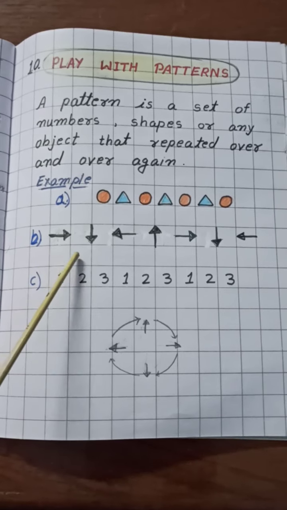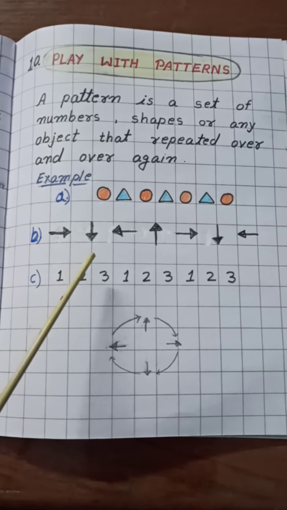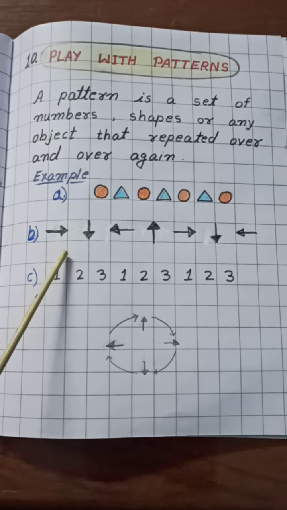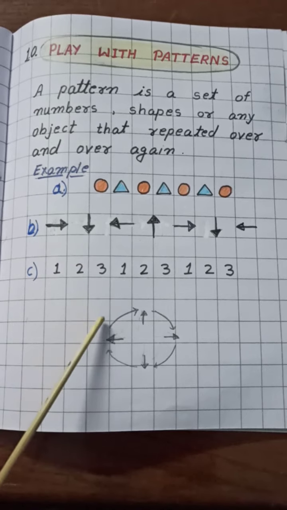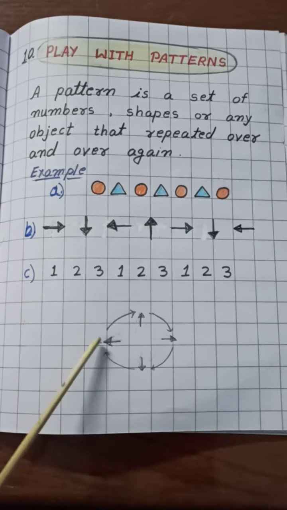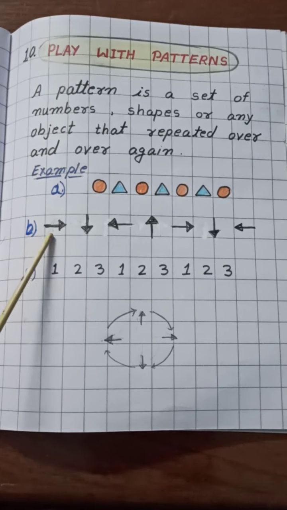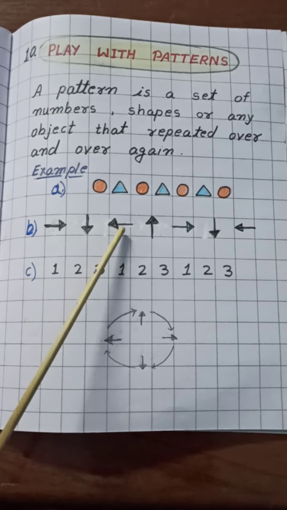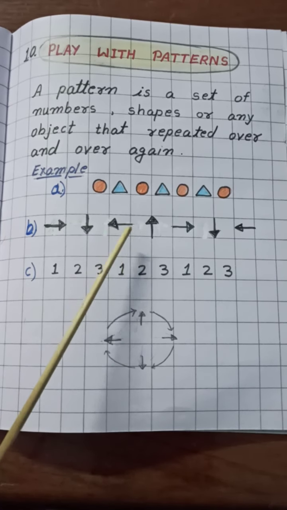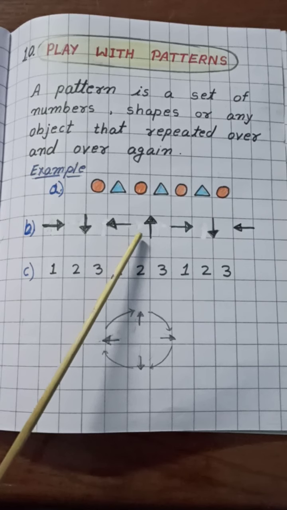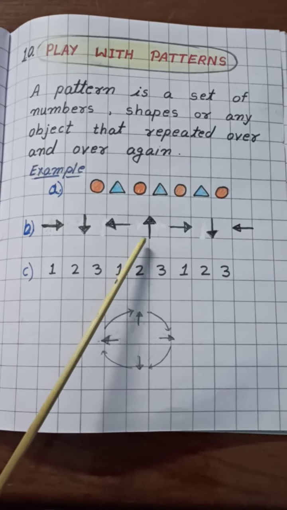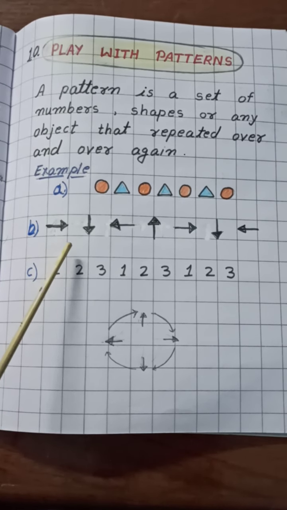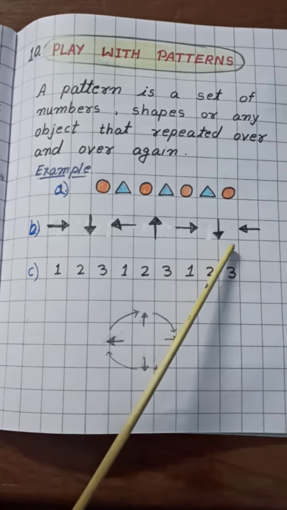Now look at the next example. Observe carefully here, children. You can see that the arrows are pointing in a clockwise direction this way. You can see here an arrow horizontal, then vertical downside, again horizontal and vertical. So you can see here it is in a clockwise direction. So you can see it is getting repeated.